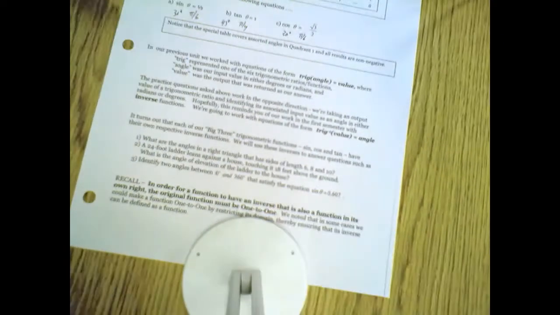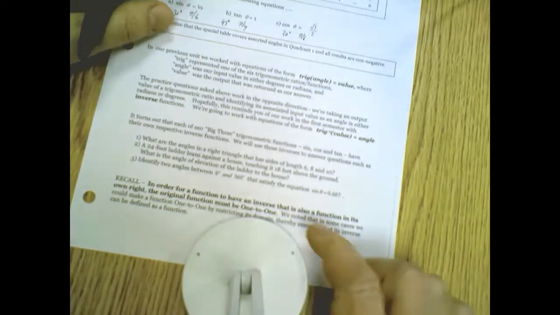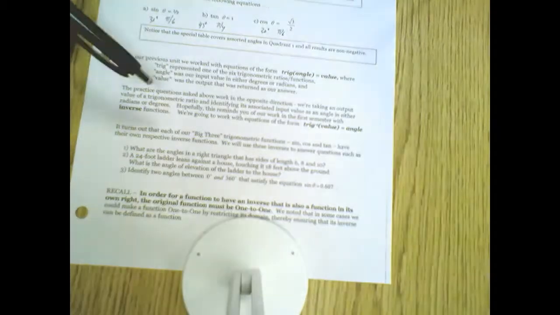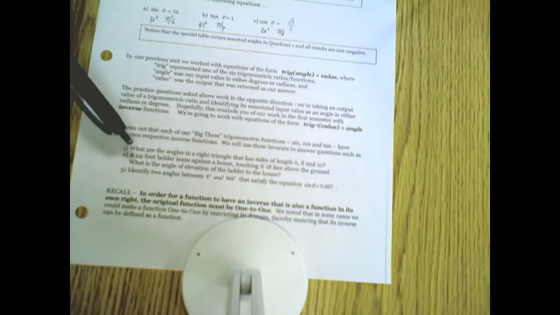That's going to help us with the three main inverse trigonometric functions that come off the big three of the trig functions: sine, cosine, and tangent. And we're going to start answering questions such as the following. What are the angles in a right triangle that has sides of length 6, 8, 10? A 24-foot ladder leans against a house.